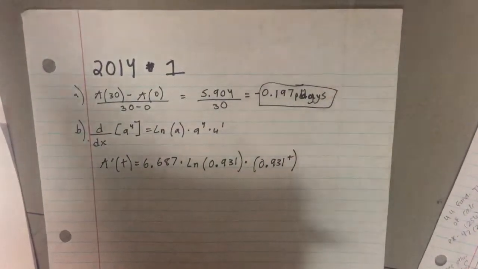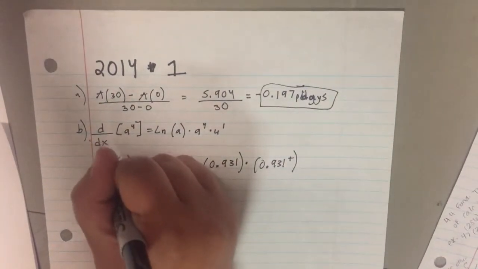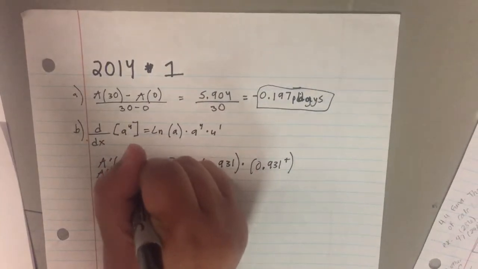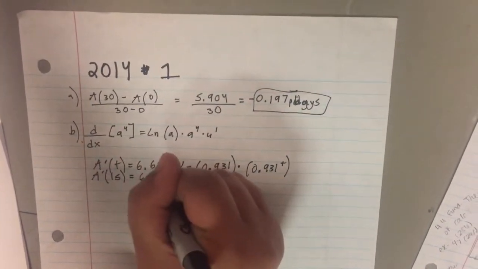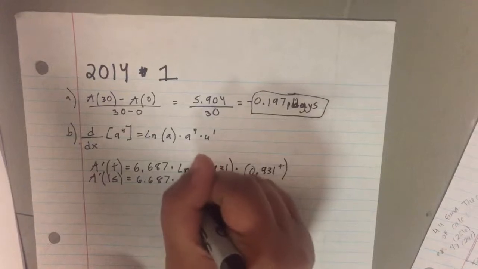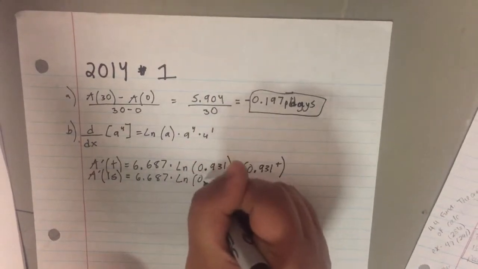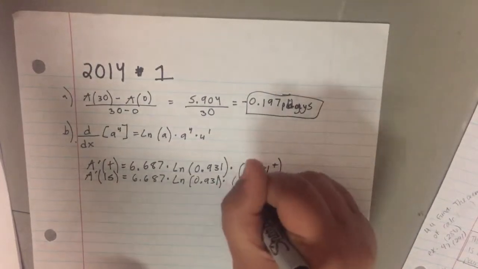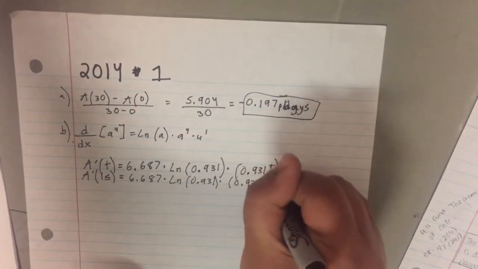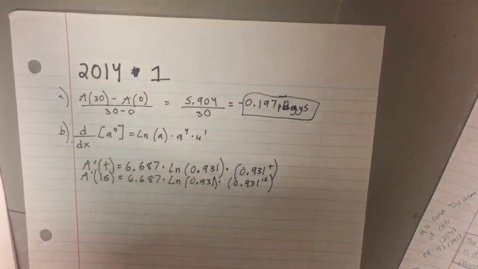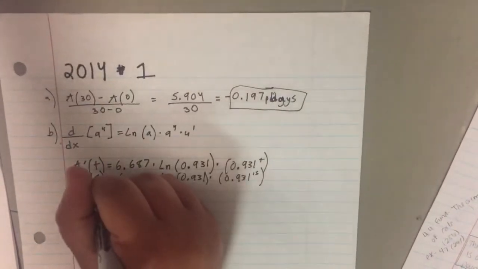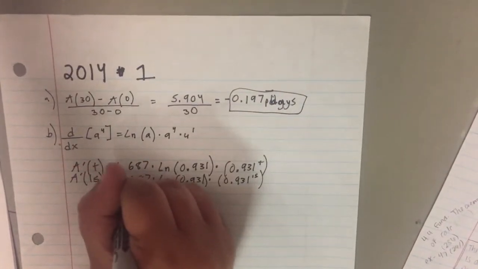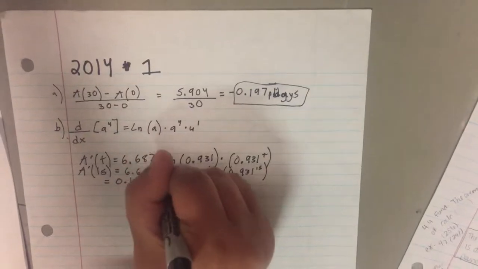And then you take the derivative at 15, and you would get 6.687 times ln of 0.931 times 0.931 to the 15th. And if you plug it into your calculator, your final answer will be 0.16359.